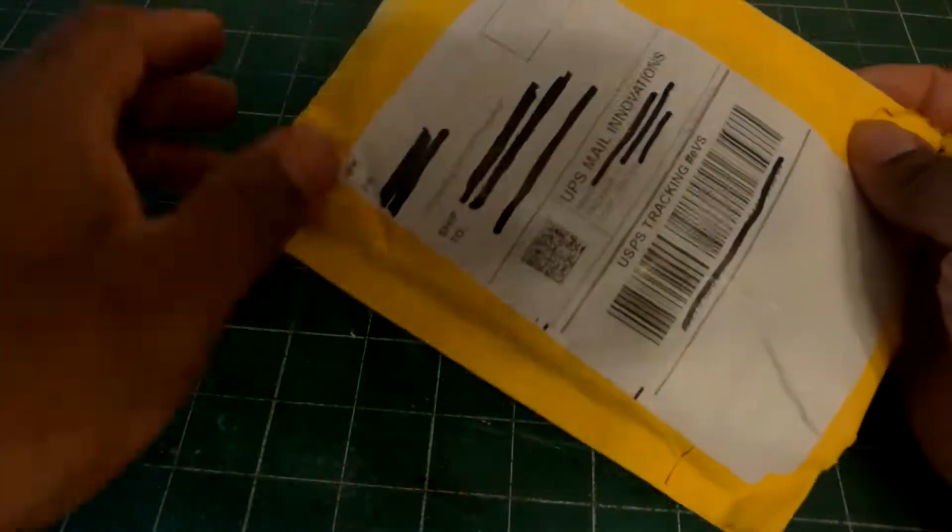Alright, everybody, how y'all doing? We are here with the unboxing of the Athlon X4 760K CPU. Alright, let's get into it.